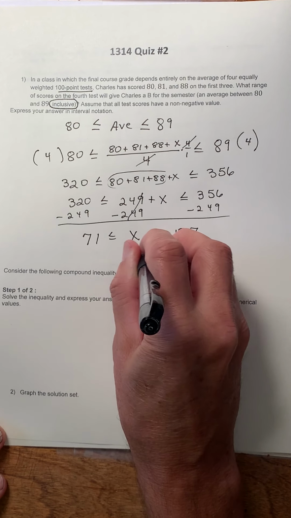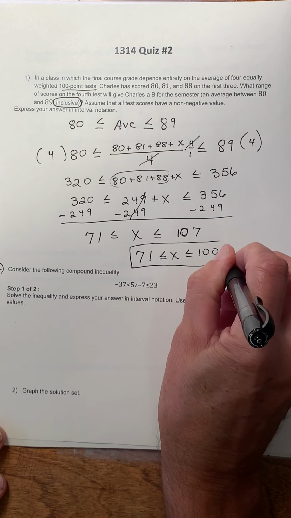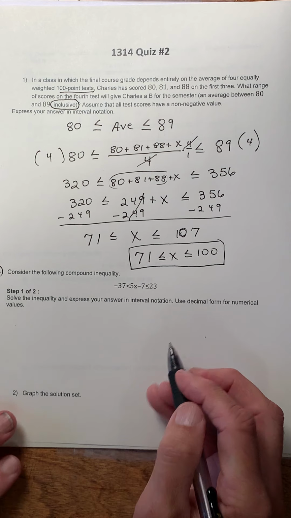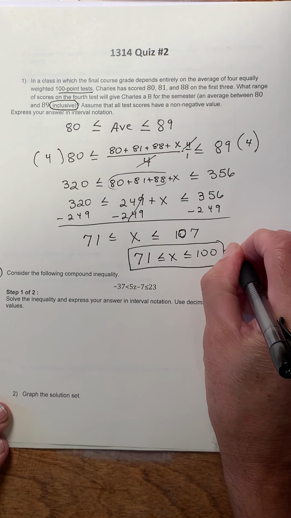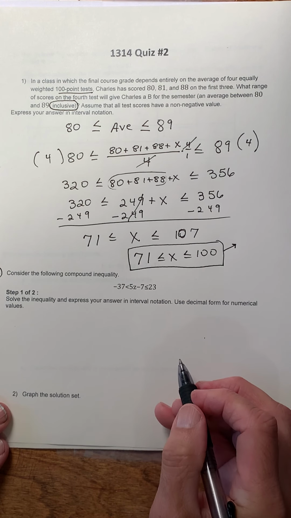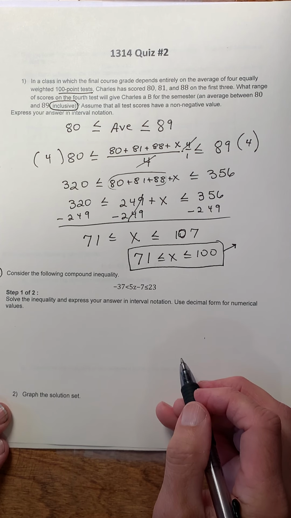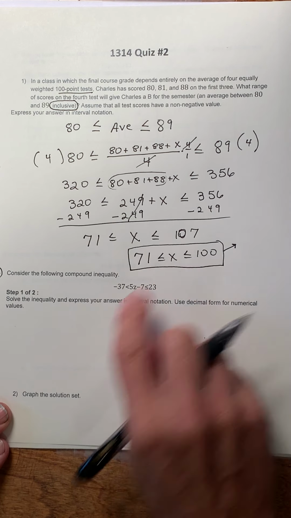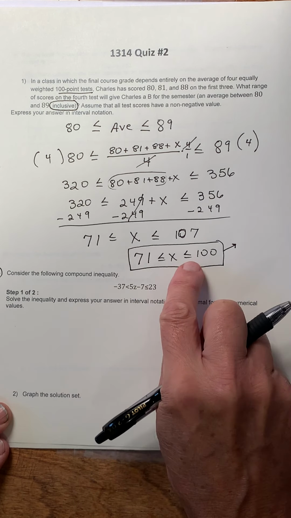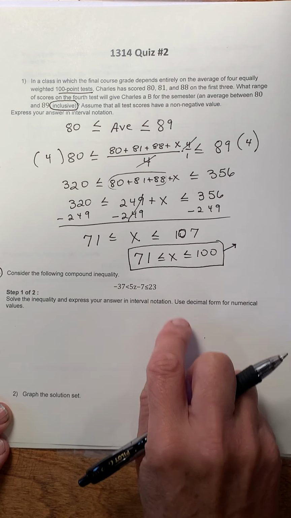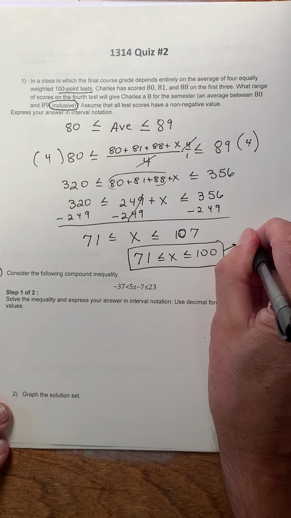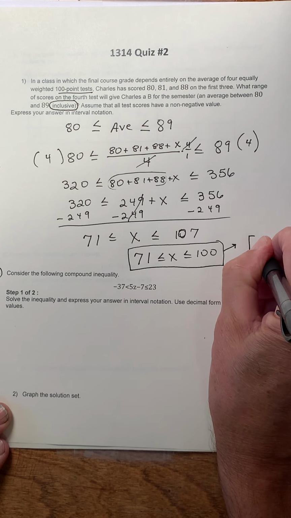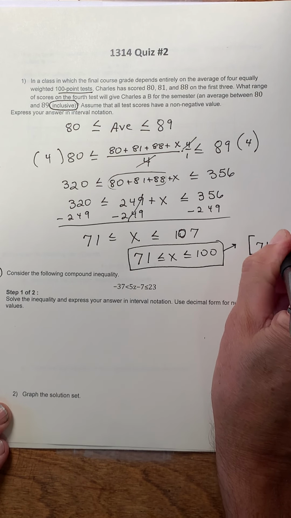Here's the interval notation. Whoops, that's not interval notation, is it? That's the inequality notation. So the interval notation means I use parentheses or brackets, depending on what these symbols are. These both have equal signs, so I'm going to use brackets. So that means it is in between 71 and 100.